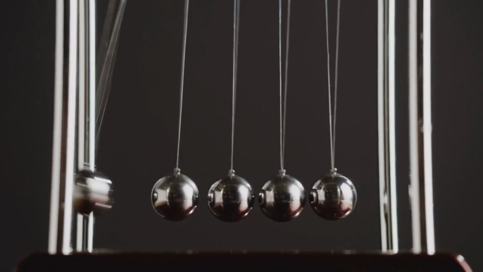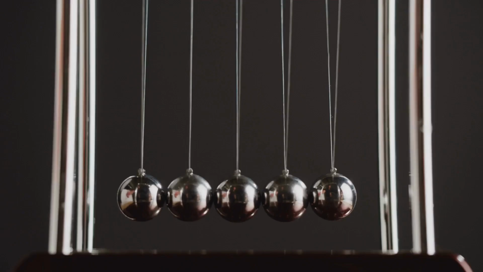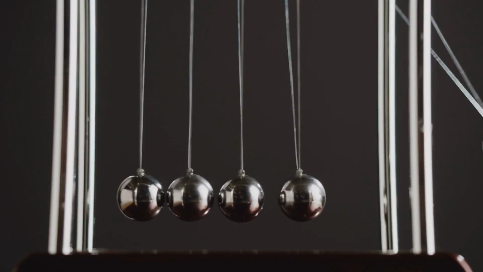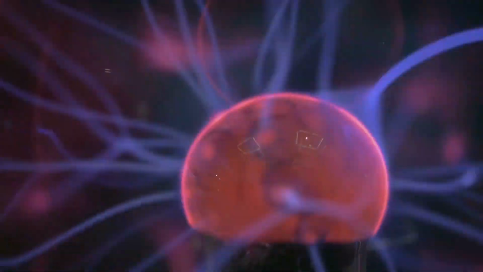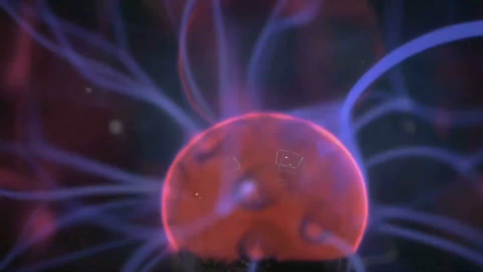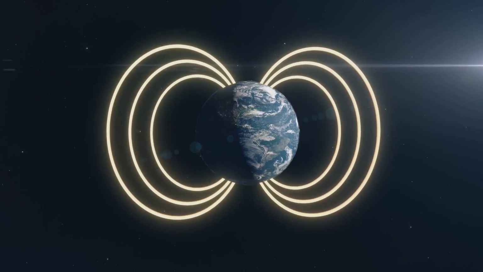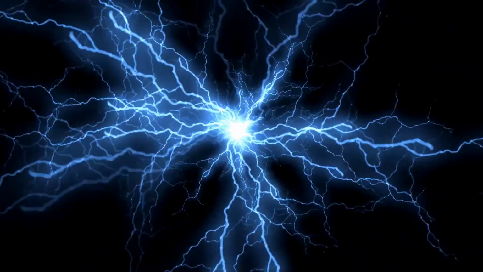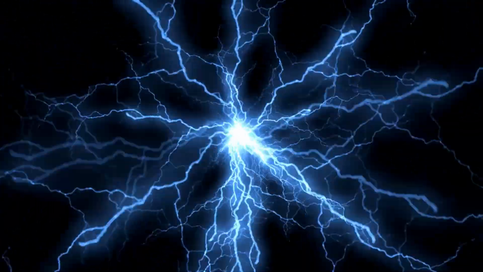For this experiment, you'll need two bar magnets. Try bringing the poles of the two magnets together. You'll notice that similar poles repel each other while opposite poles attract. This is because magnetic fields are produced by moving charges, and these fields exert a force. When similar poles face each other, the fields cancel each other out, causing repulsion. On the other hand, when opposite poles face each other, the fields add up, resulting in attraction.